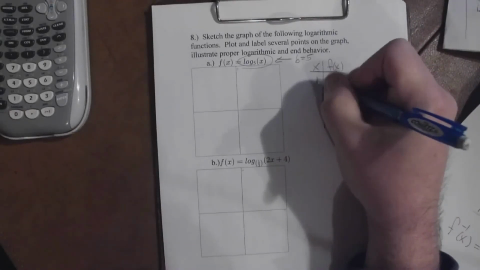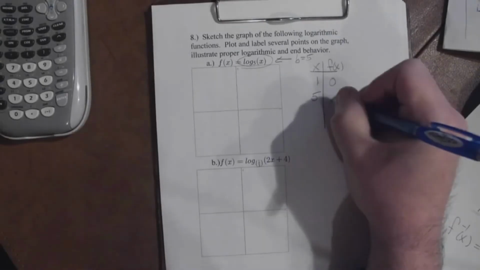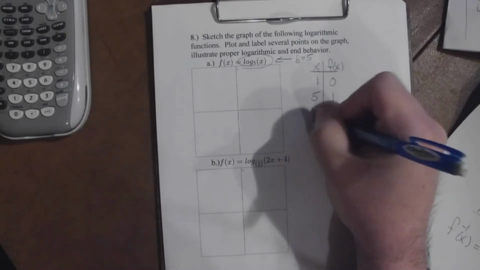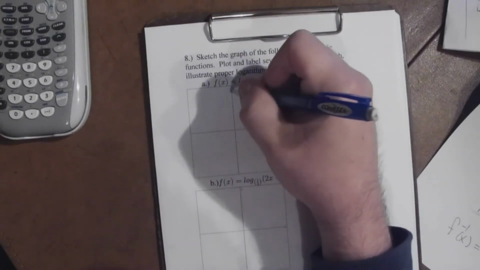So that tells us there are 3 common points we pass through. That's (1, 0), (5, 1), and (1/5, -1) in value. We will find those 3 points in our graph. And in this graph, you will have the y-axis, where x equals 0, play the role of a vertical asymptote.